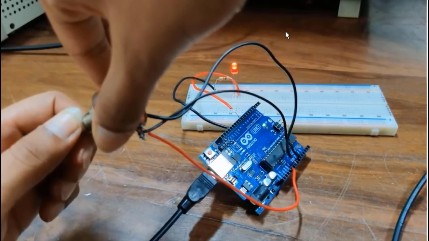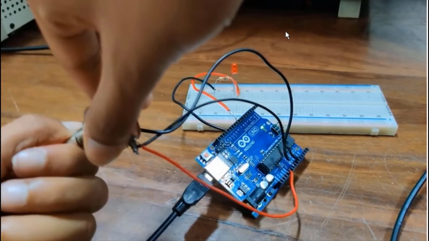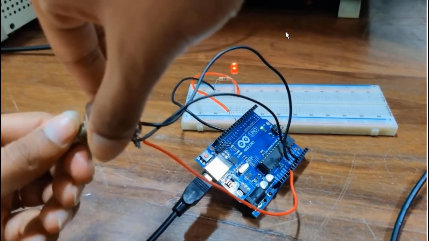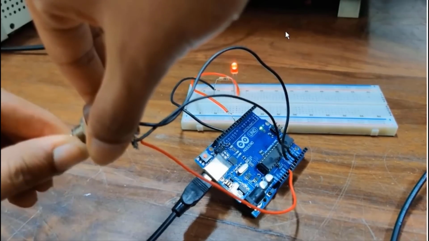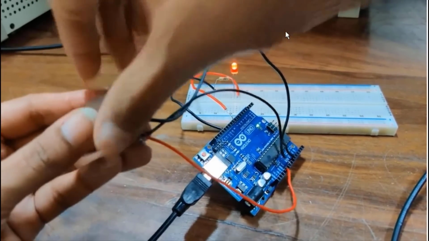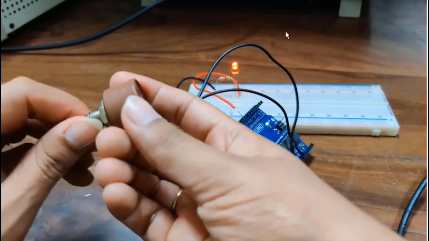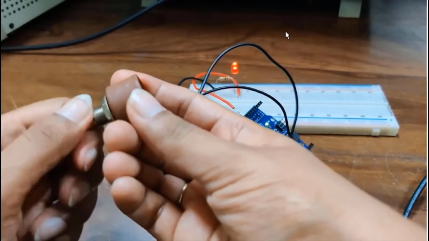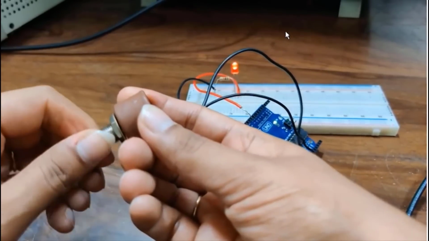I'm going to the other direction. It's becoming off. I'm increasing, the brightness is increasing and it has become maximum. So we were able to control the brightness of the LED by using the potentiometer. Thank you.